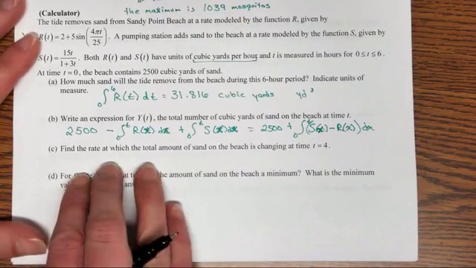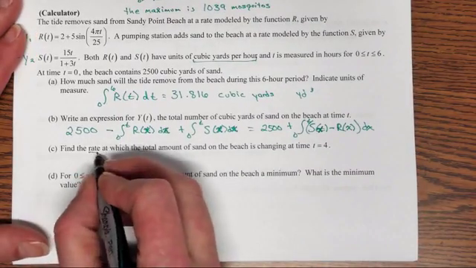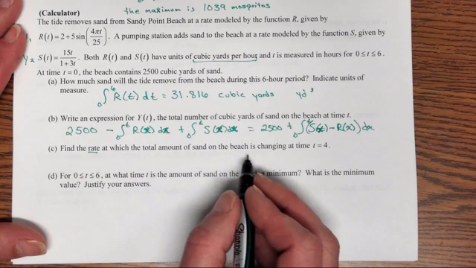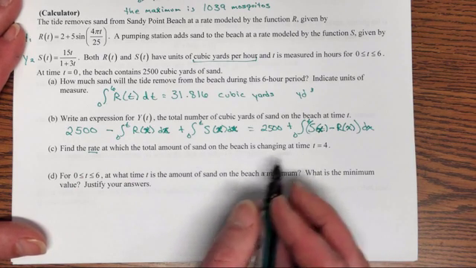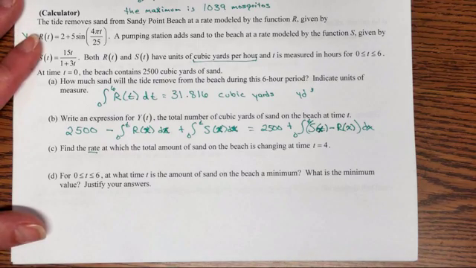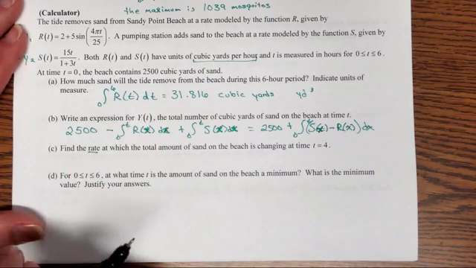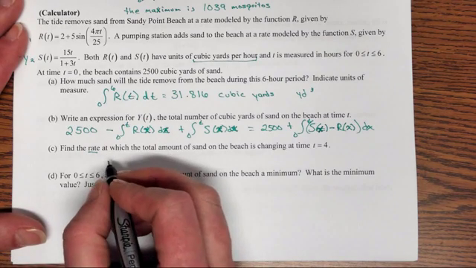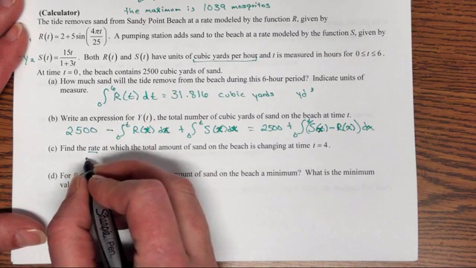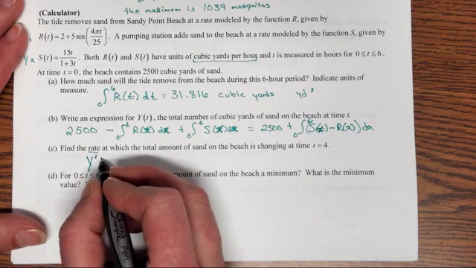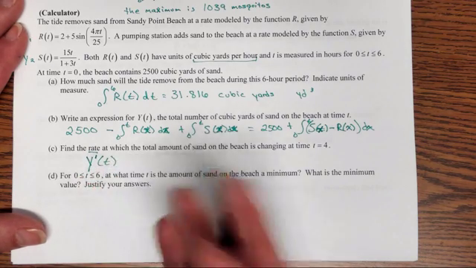C. Find the rate at which the total amount of sand on the beach is changing at time equals 4. Okay, so y of t is the total amount on the beach. So y prime would be the rate of the total amount.